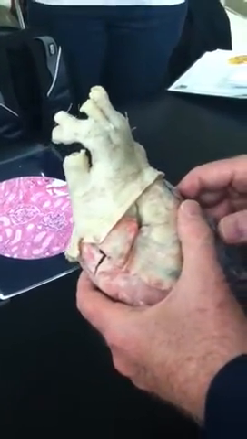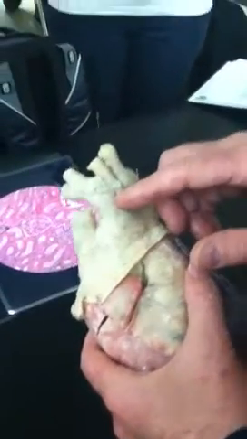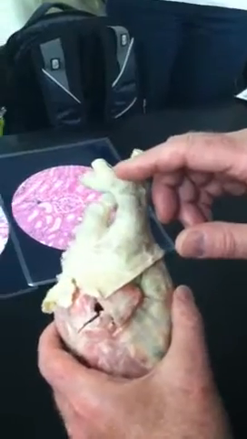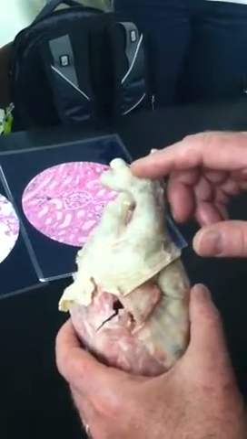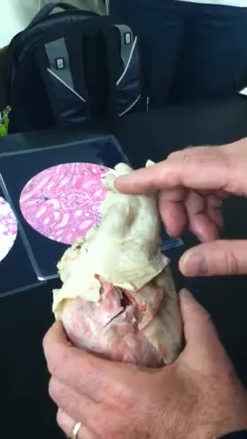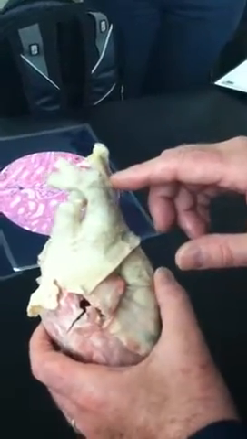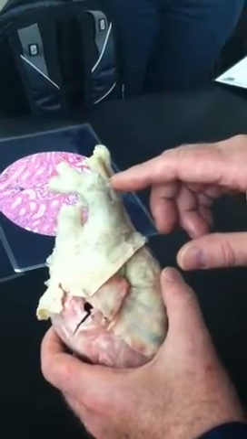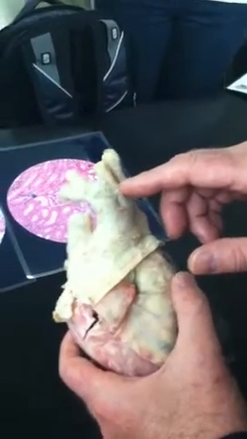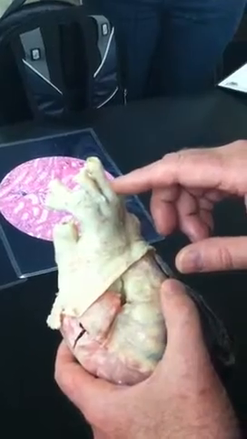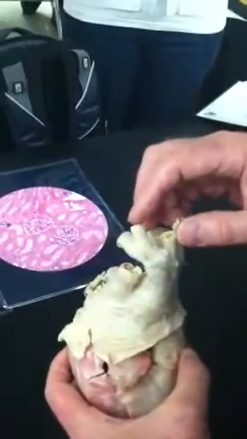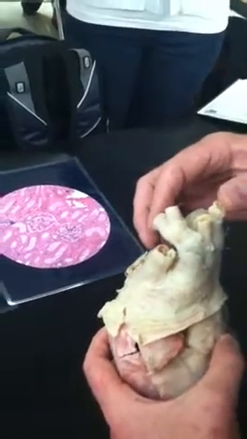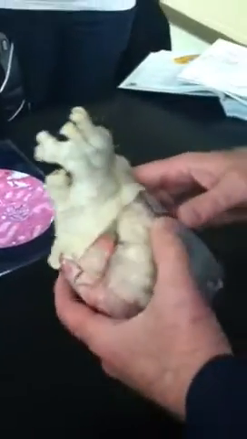Off the arch of the aorta, we see our first branch is the brachiocephalic trunk, and it will shortly branch into the right common carotid and the right subclavian artery. A direct branch off the arch, the second branch, is the other carotid, the left common carotid, and the third branch is the left subclavian. So we have two of these coming up through the neck to supply the head area, and these are going to supply the upper extremities.